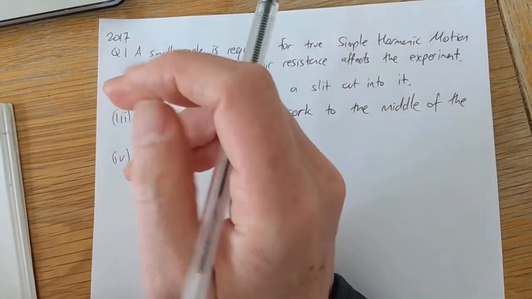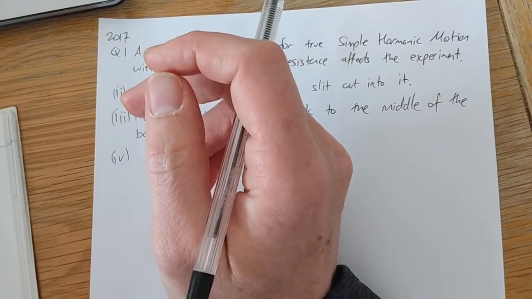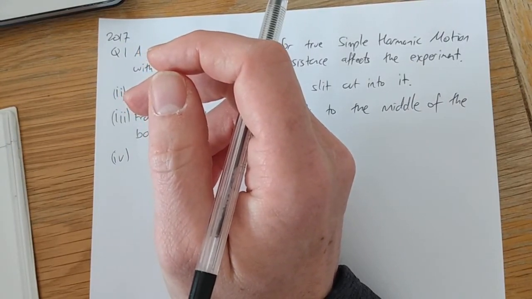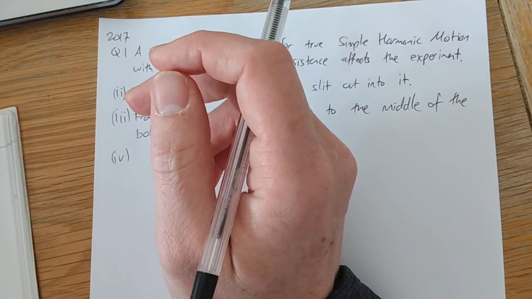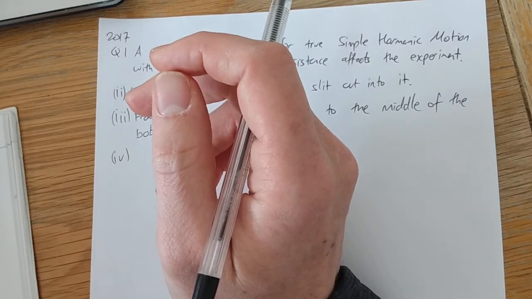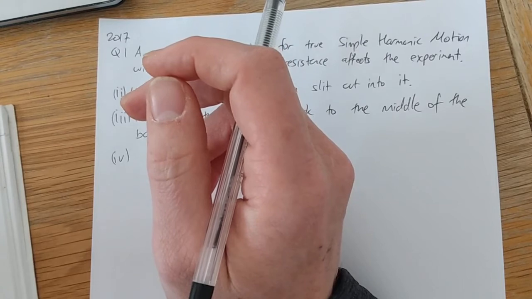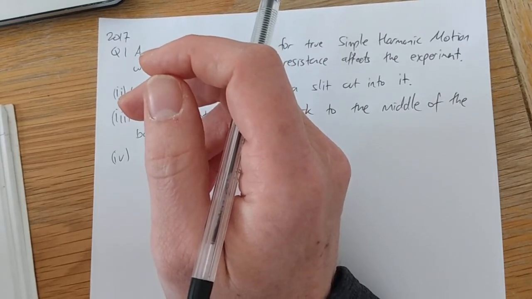Part 4. Which t value is most accurate, and explain your answer. So go up and look at the t values.